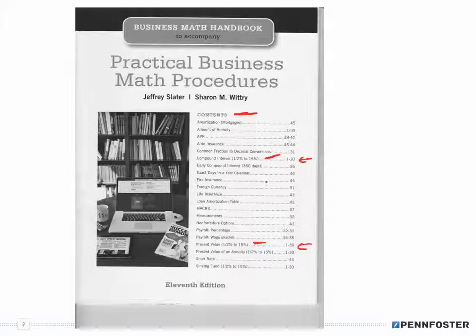Now, those are lump sums. Don't be confused because you see present value of an annuity, and remember from the previous videos that annuities are going to be covered in the next chapter, but you see they're also on pages 1-30. So the idea is to look at the table of contents and determine which table you need to use, and then go to that particular page.